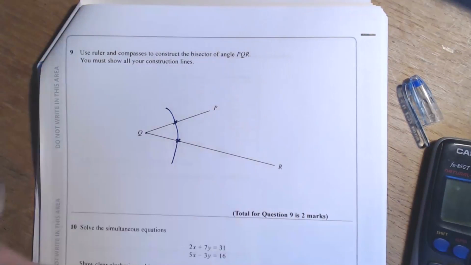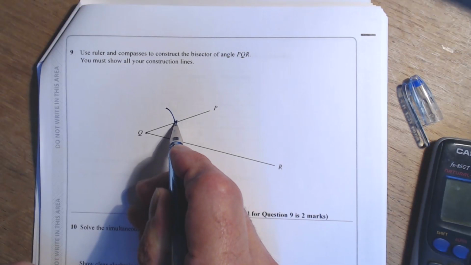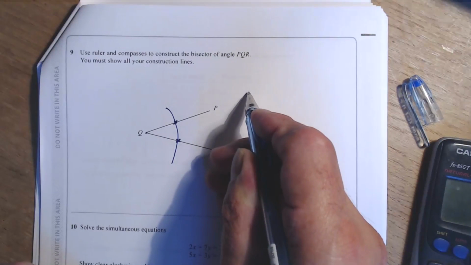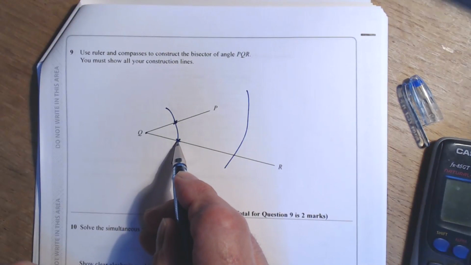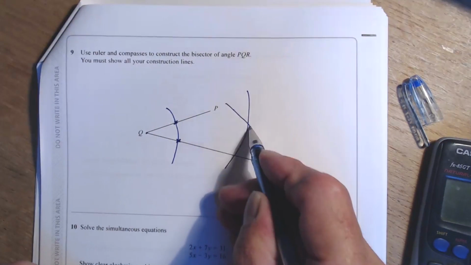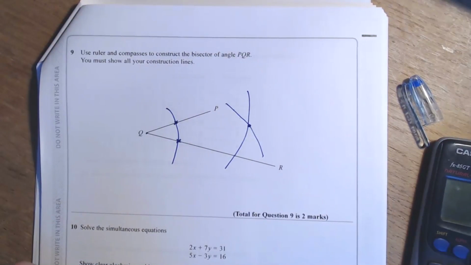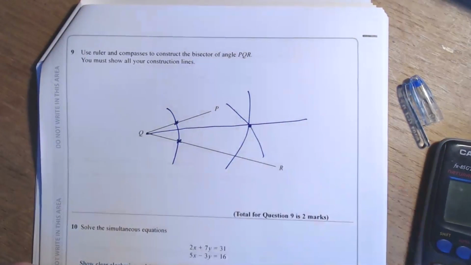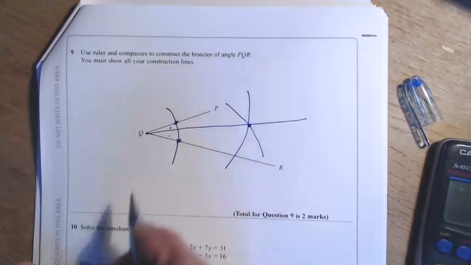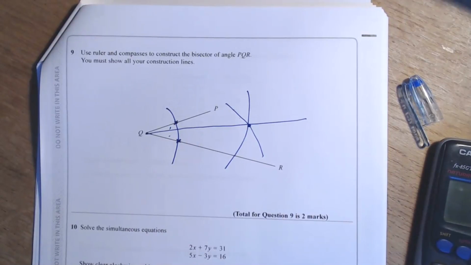So move the pin of your compass over onto those two points, maybe increase the size of your arc a little bit, and do an arc from the point here, having your pin here, so that arc would be over here somewhere. And then the same size arc, put the pin over here, do another arc, somewhere over here. And basically you then get your ruler out and you join the point from Q using a ruler right through there, and that will be splitting this angle in half. Okay, so you use your compass and your ruler to split the angle.